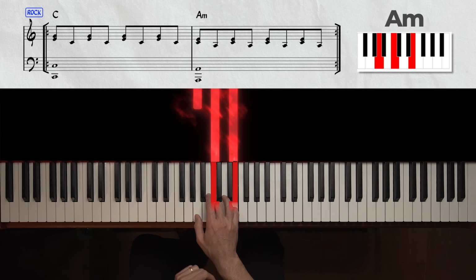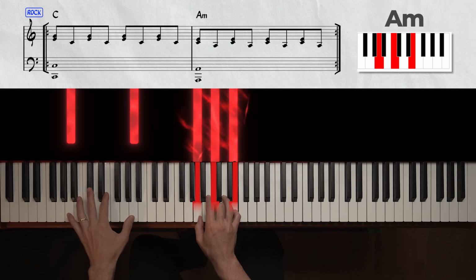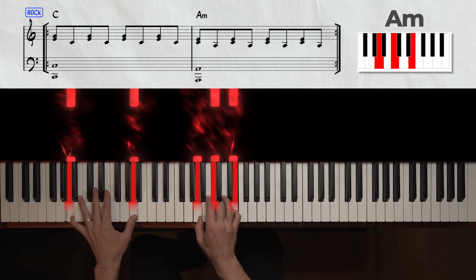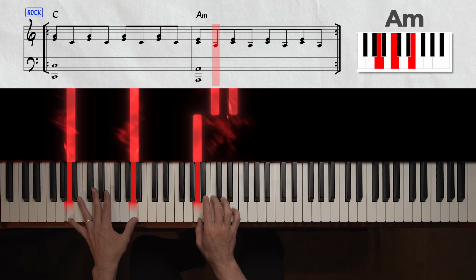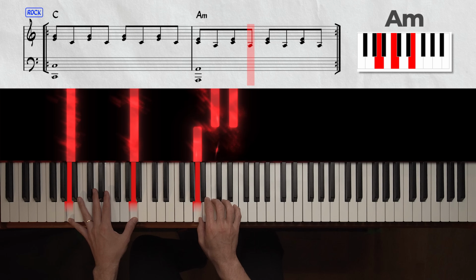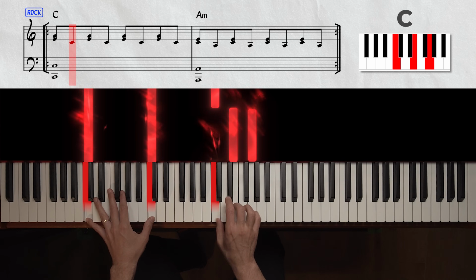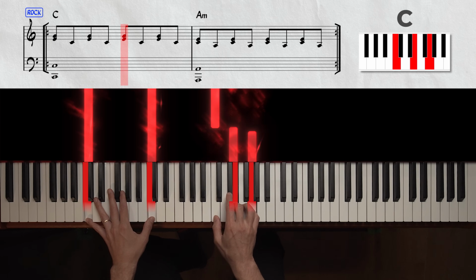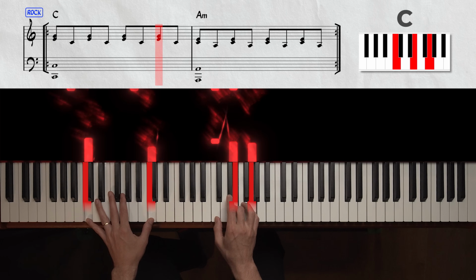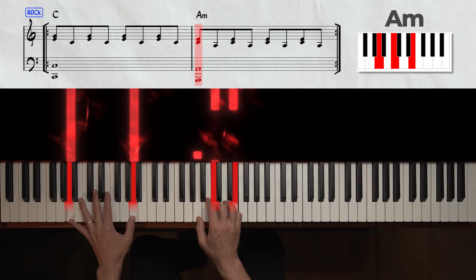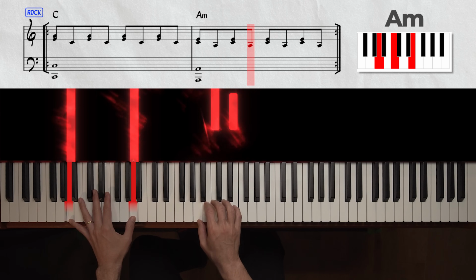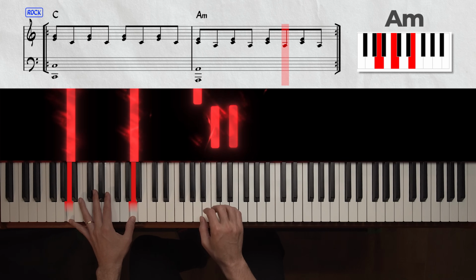So top 2 notes, the bottom note, doing octaves on the left hand. Again, 1, 2, 3, 4. 1 and 2 and 3 and 4 and 1 and 2 and 3, 4.